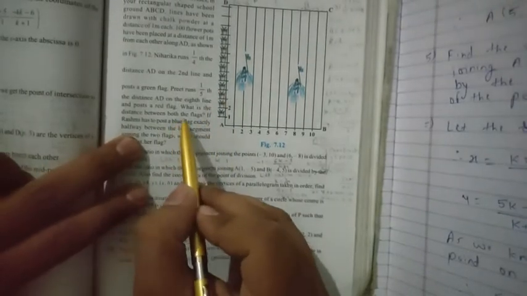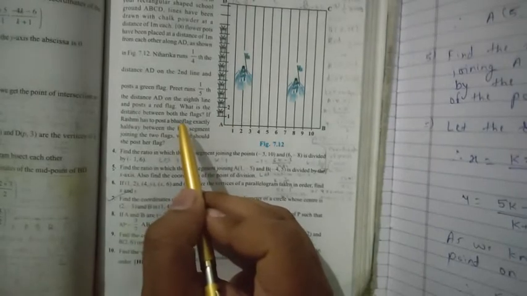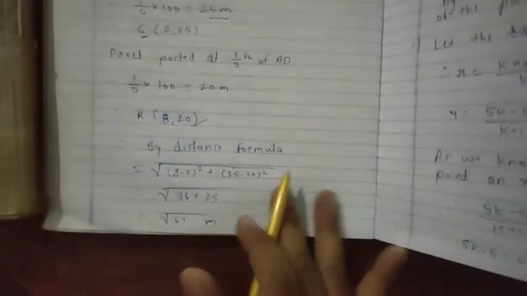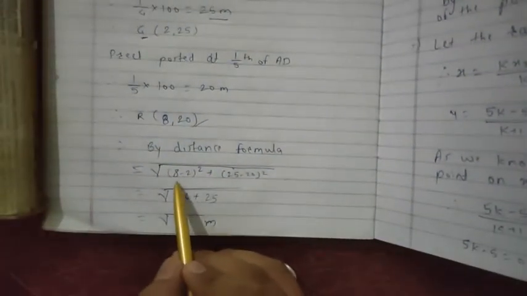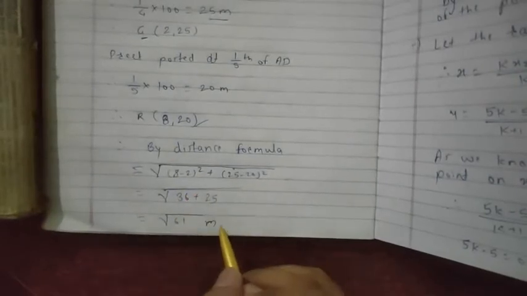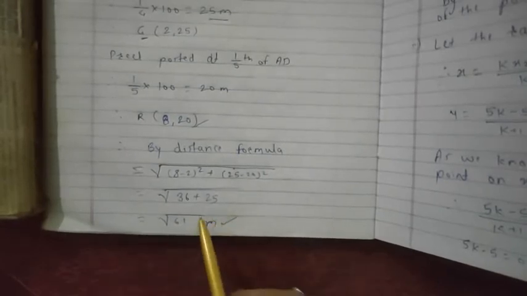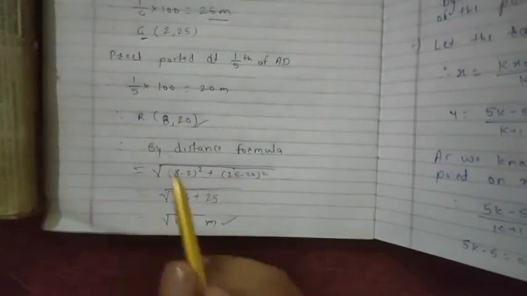Now we are going to see what is next in the question. What is the distance between both the flags? So they have asked us about distance, the distance between those 2 points. How are we going to find it? We know the distance formula. I have applied the distance formula here. Just put the values: x2 minus x1 whole square plus y2 minus y1 whole square, and we will get the answer, which is root of 61 meters. So the distance between the green point and the red point will be root of 61 meters.